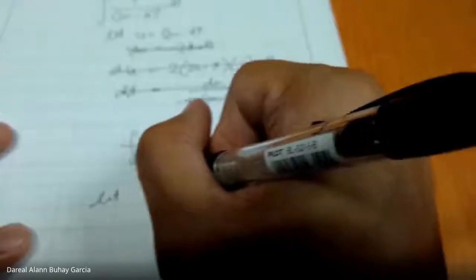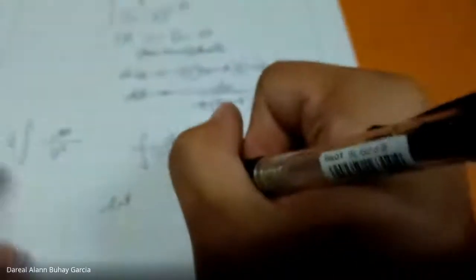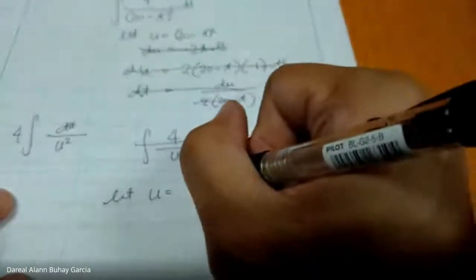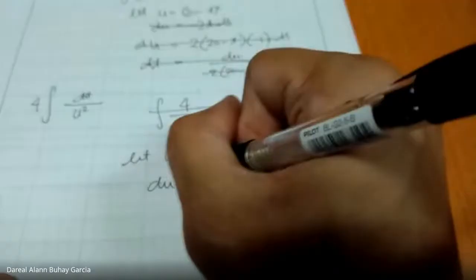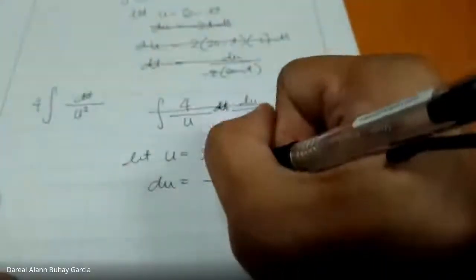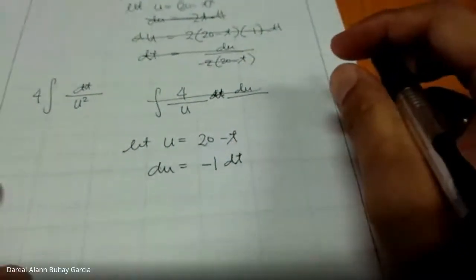Ay, wait. Sakto ba yung gibot? Ipagawas lang ang 4, sir. Yes, sir. Bali, integral of 1 over u squared na lang ang mag-win. Let u is equal to 20 minus t. Then du is negative dt. No? Yes, sir.